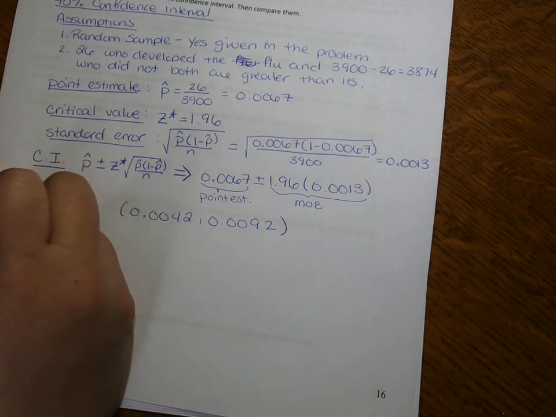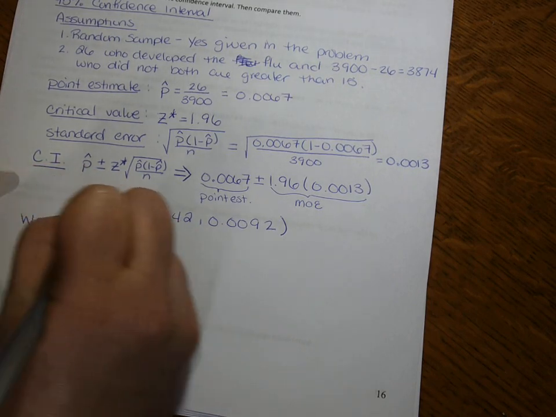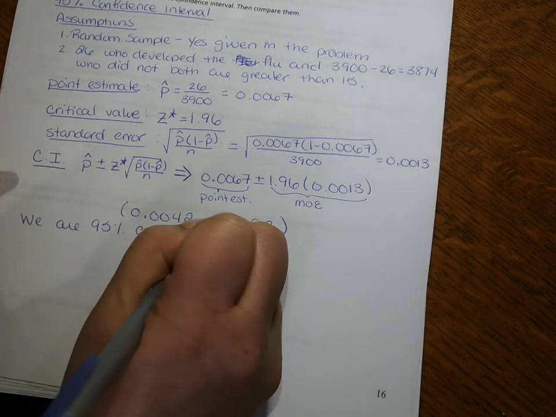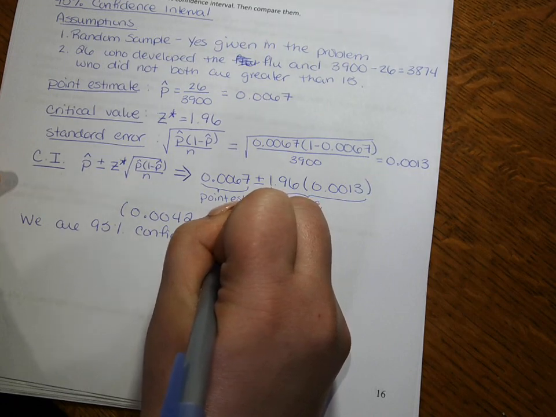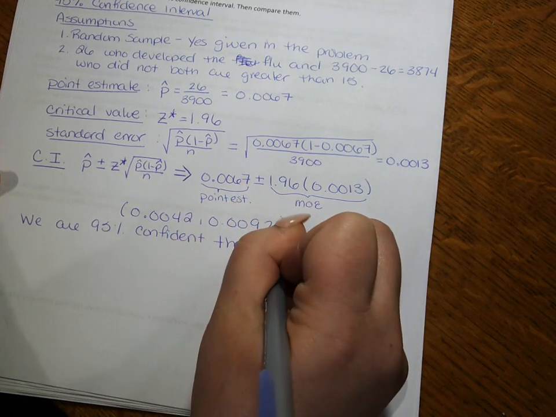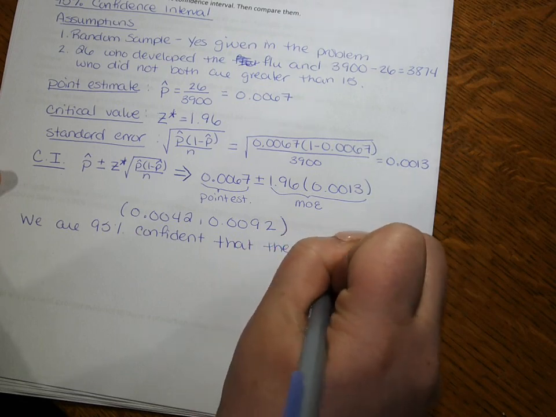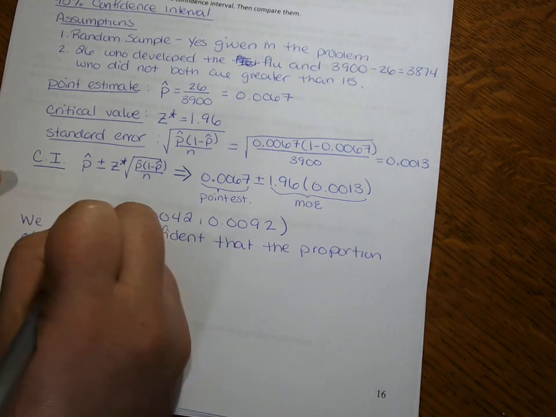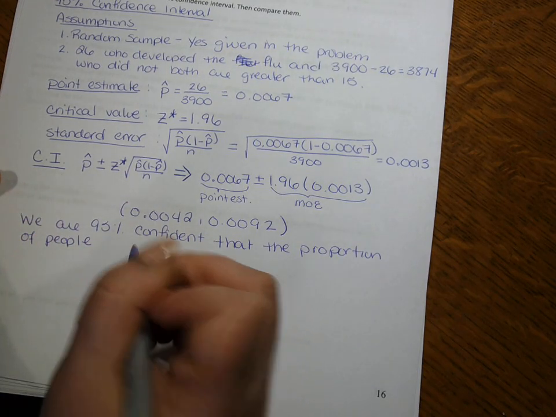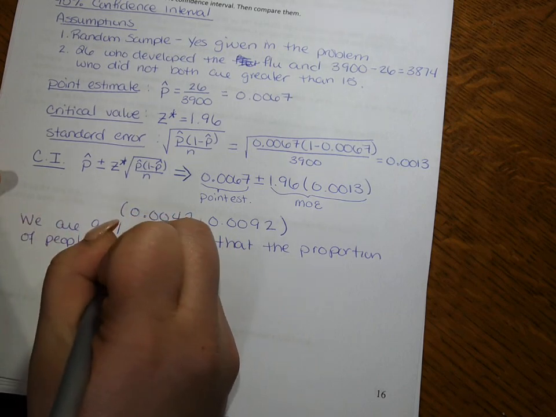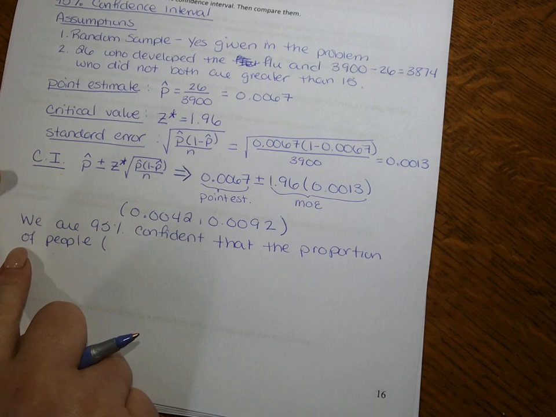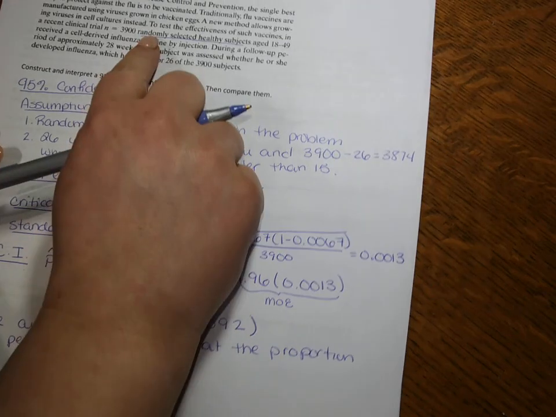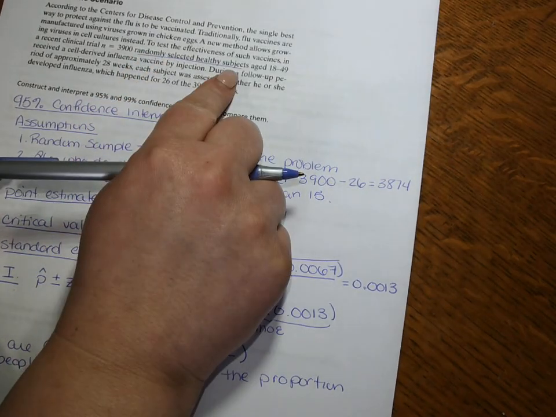And then for our interpretation, we are 95% confident. So there's our level of confidence that the proportion of people, and notice here we should be more specific, because they only tested healthy subjects age 18 to 49.